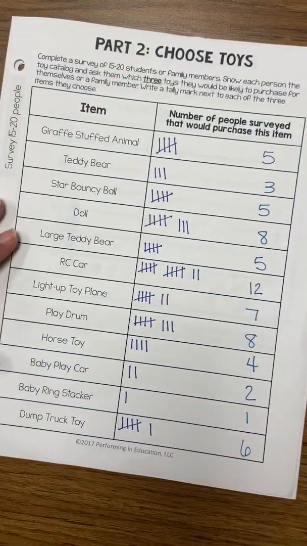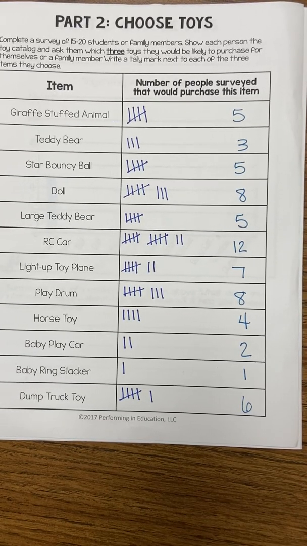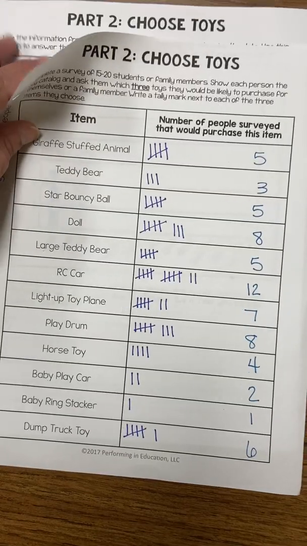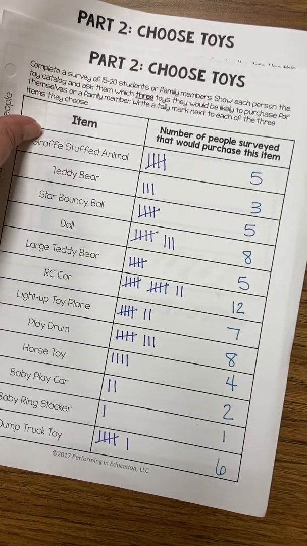You can always choose to do some dream box if you've got some extra time. But make your graph, analyze that data, answer the questions, design your storefront, and then choose your 8 toys.